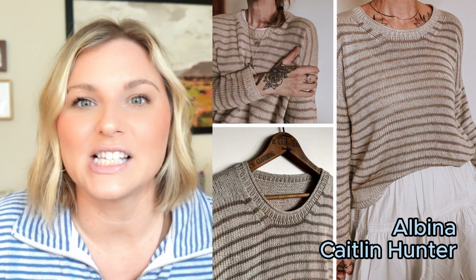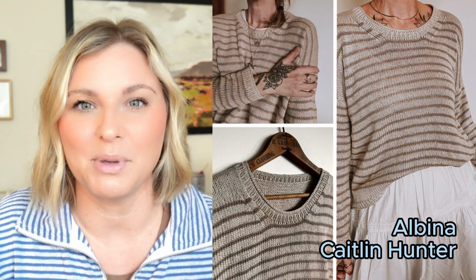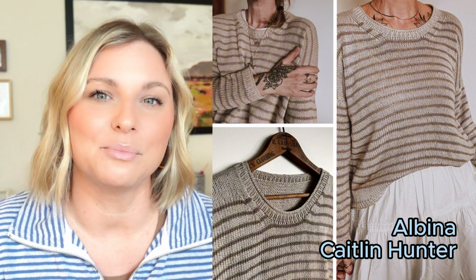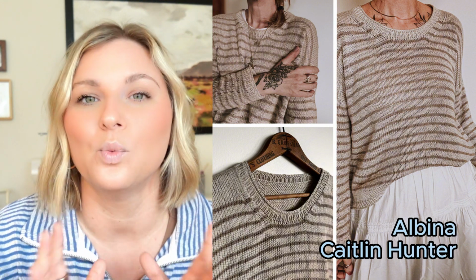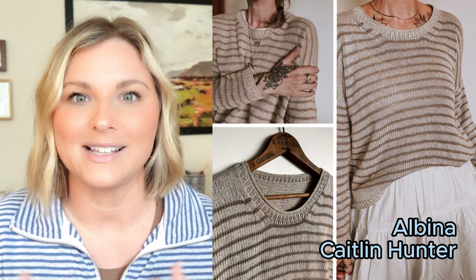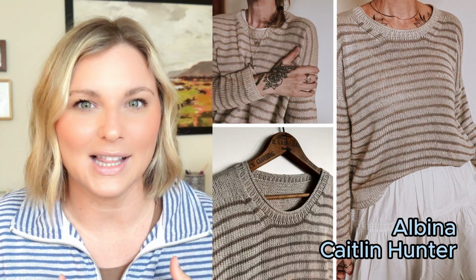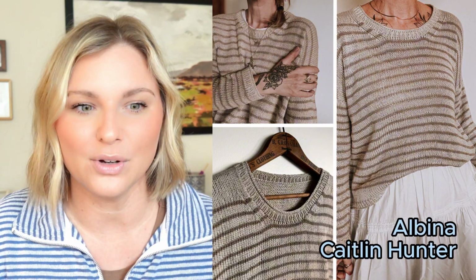I love when I look at this one, the amount of drape that the yarn appears to have. It looks light and breezy and like a really good warm weather staple. I especially like too the increases on the neckline. I think they look really tailored and beautiful.